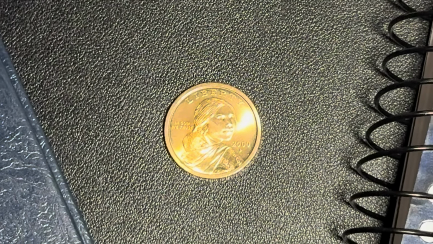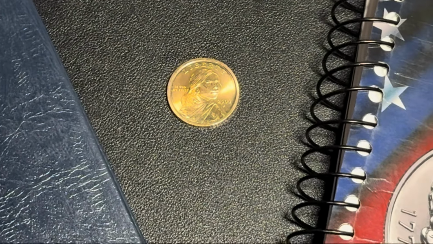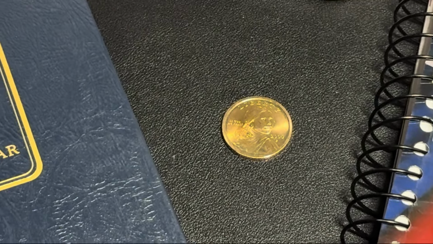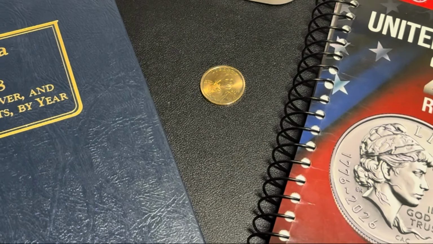Today we're keeping this one simple. We're going to use the red book, compare the 3 2000P listings, and then take a closer look at the coin in our album. Because one small detail on the back of this coin could completely change what kind of 2000P we're looking at.